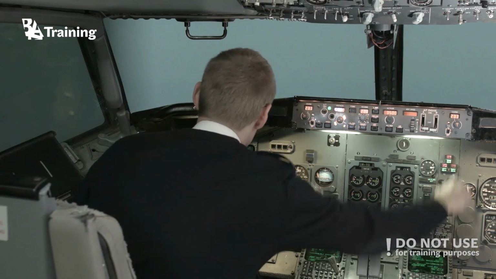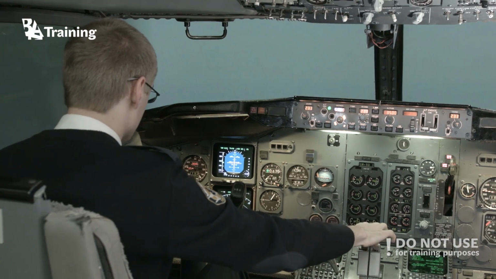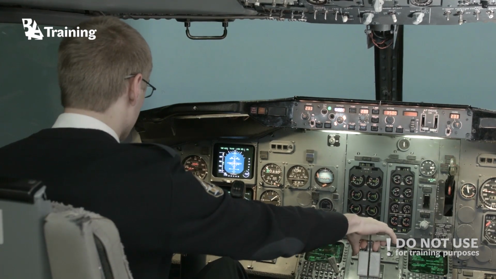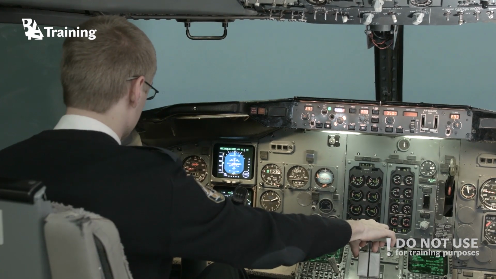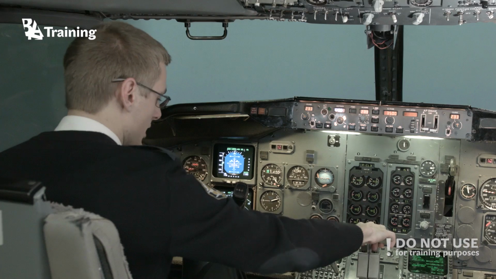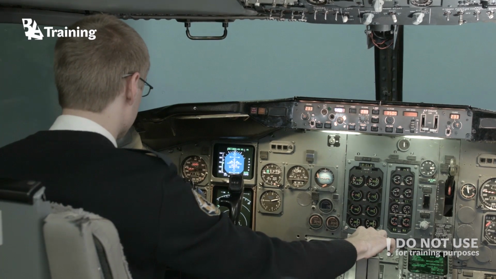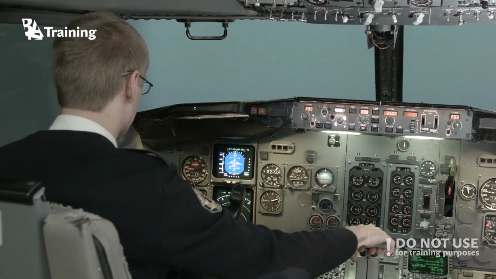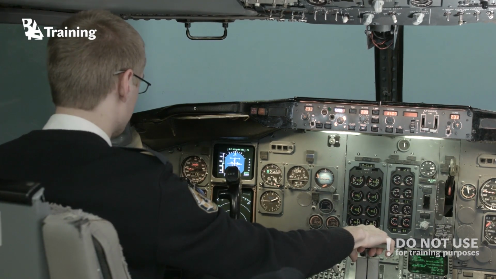Positive rate, gear up. And now let's try to increase the pitch so that we can get a stall. Maybe I will reduce the thrust a little bit. And wait for stick shaker.